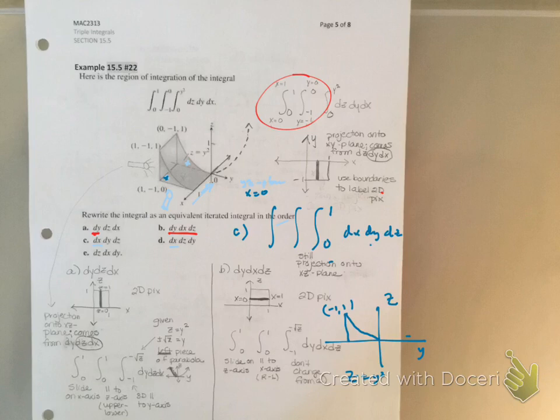So the one I've chosen here, unfortunately, is the one that's going to take more work. We're going to have to do a horizontal representative rectangle because my dz is my thickness. And I have to do right minus left. Well, when I do right minus left, I have to solve for y in terms of z, and we've talked about this already.